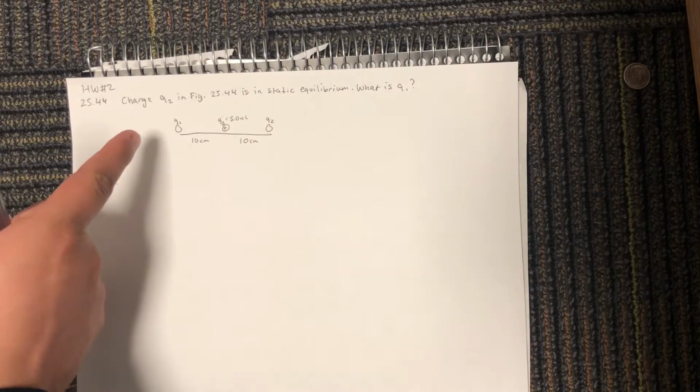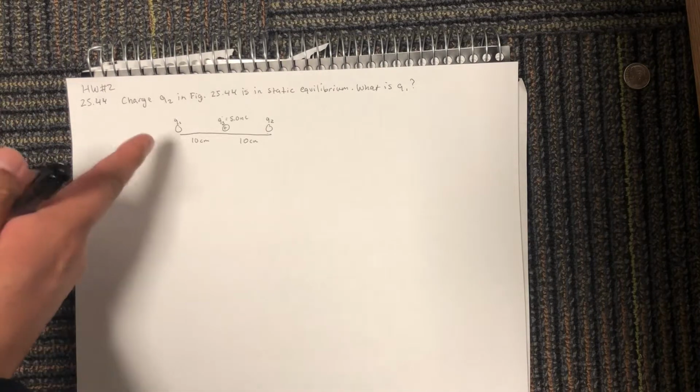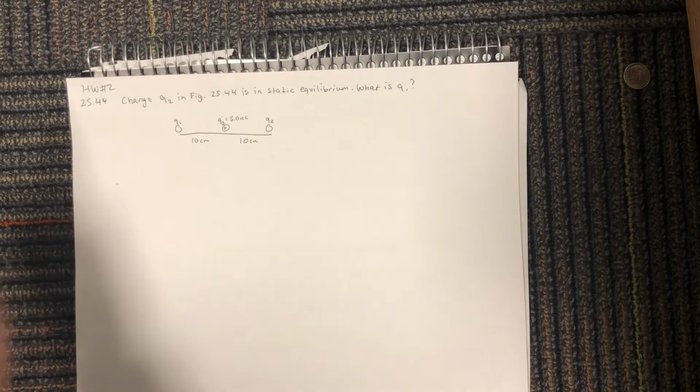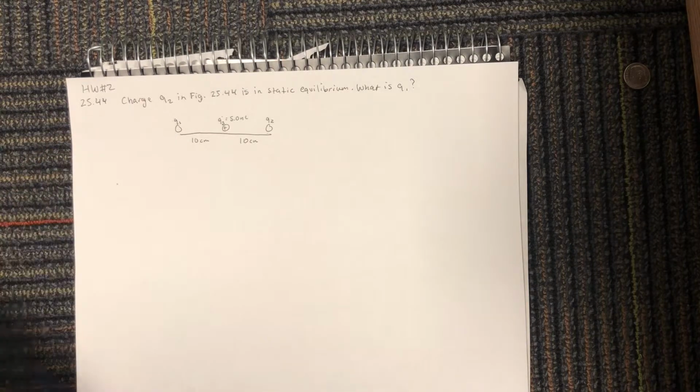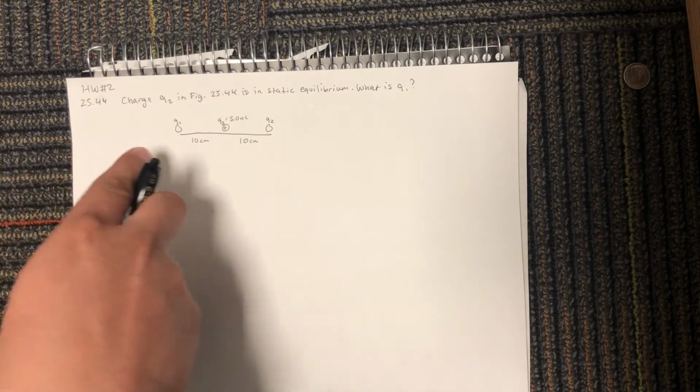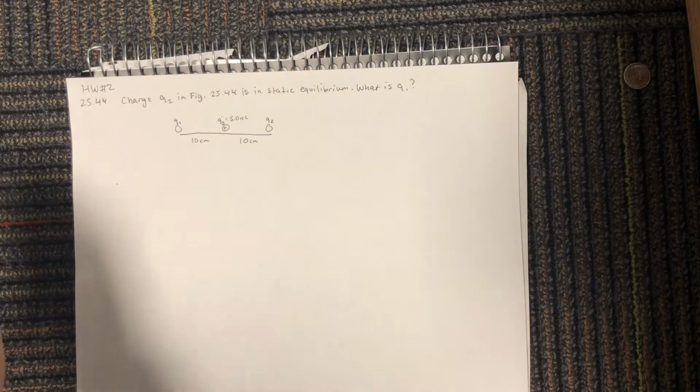So today we'll be going over homework number 2, problem 25.44, where the problem states that charge Q2 in figure 25.44 is in static equilibrium, and it is asking to find the charge for Q1. So for figure 25.44 shown here, we have a point charge of Q1, which is 10 centimeters away from Q3.